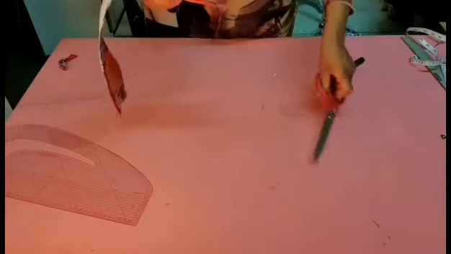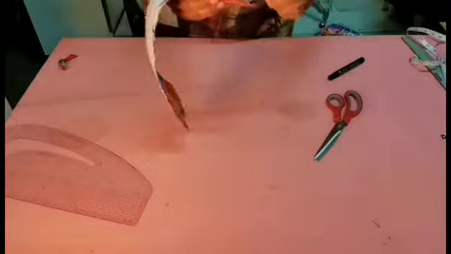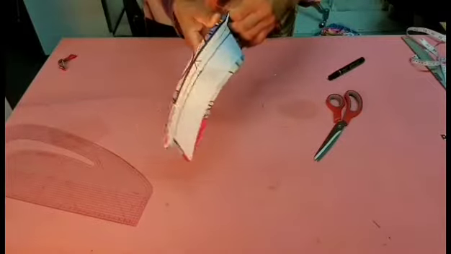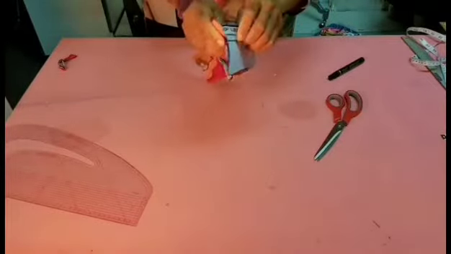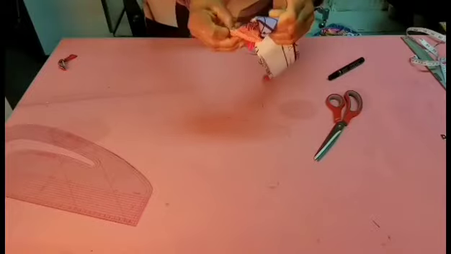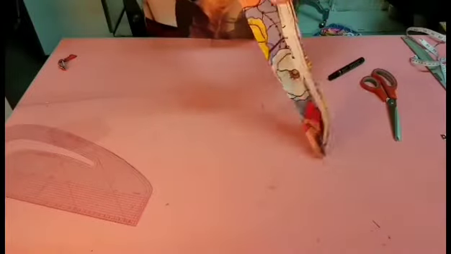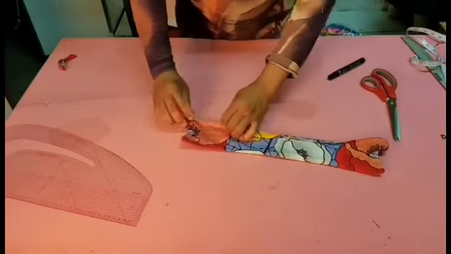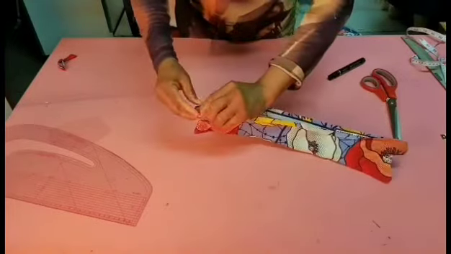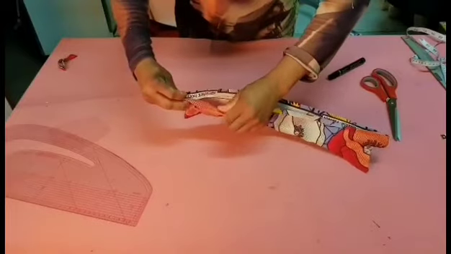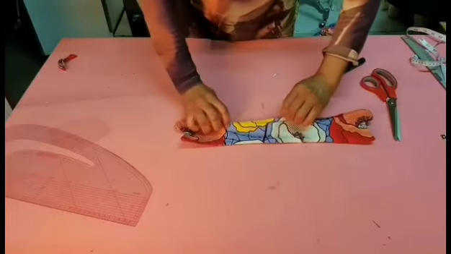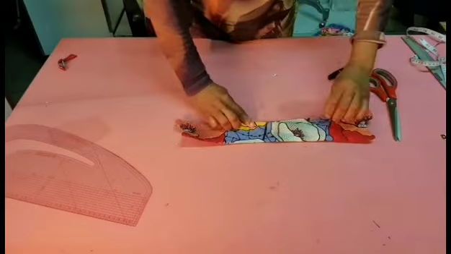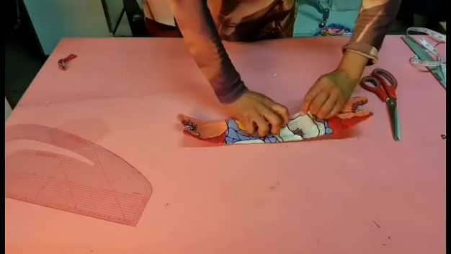So now I'll turn it. Do you see it? This 1/2 inch now goes inside. We are going to use it to cover it up when attaching it to our shirts. Do you see it now?